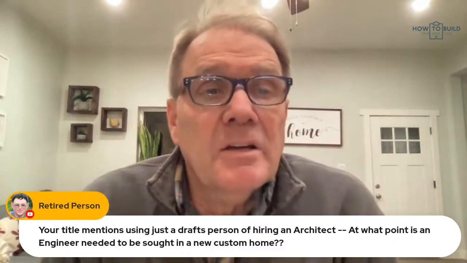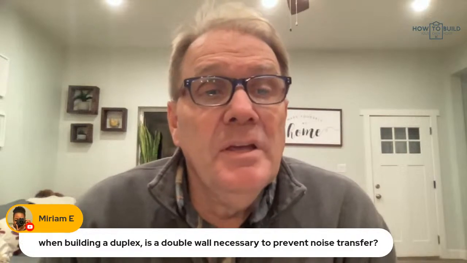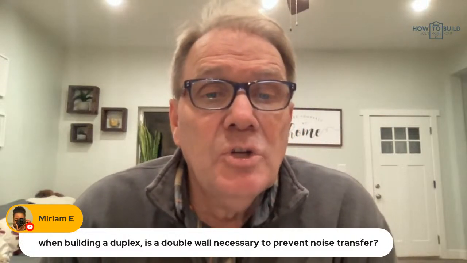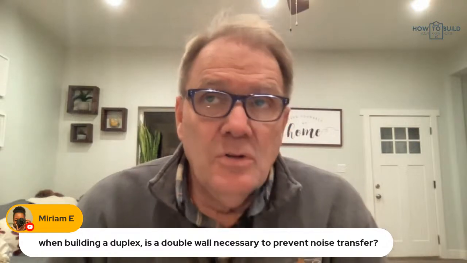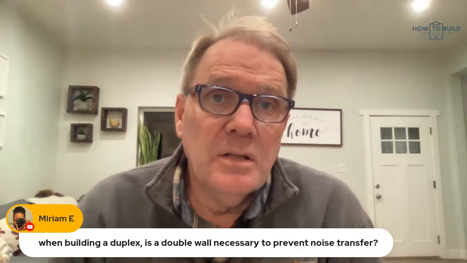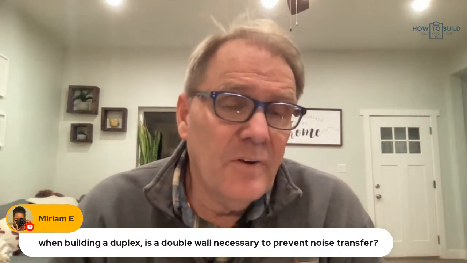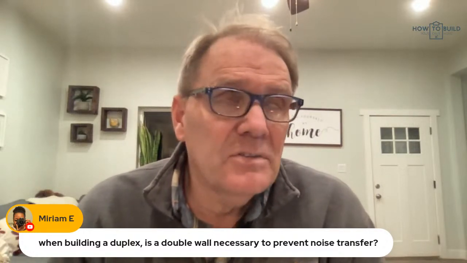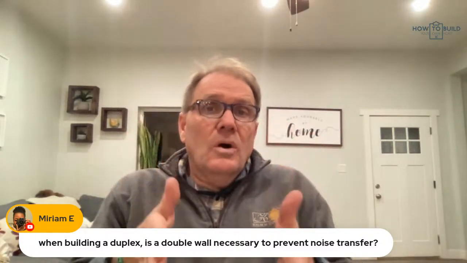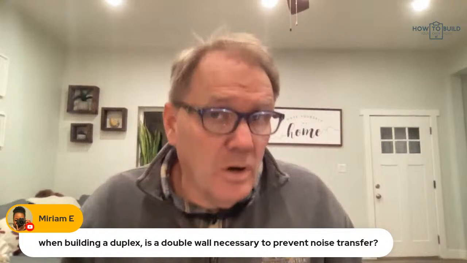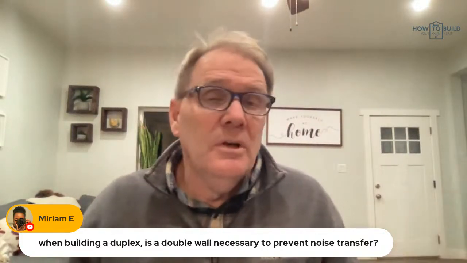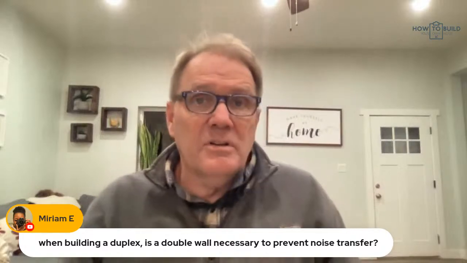So, next question. Miriam E. When building a duplex, is a double wall necessary to prevent noise transfer? No, but it is required for fire. There'll be a double wall, and typically you'll have fire rated drywall, I think it's a 1/2 inch or more, and that drywall is going to be put on both sides of the wall, and that's called a fire rated wall. That will also help with noise reduction. However, it didn't help with a twin home my wife and I had years and years ago.